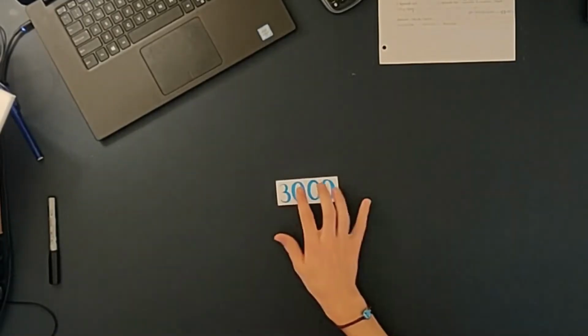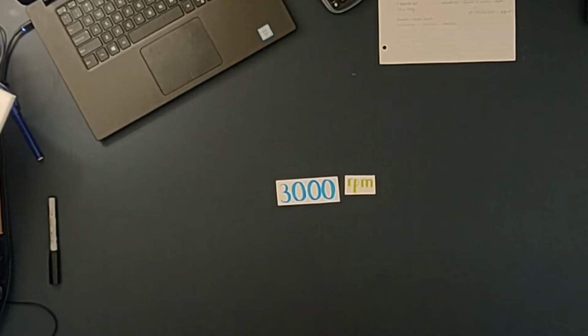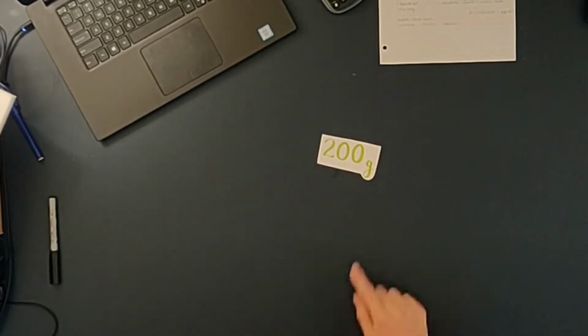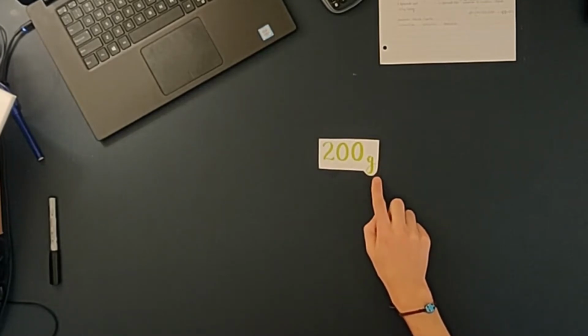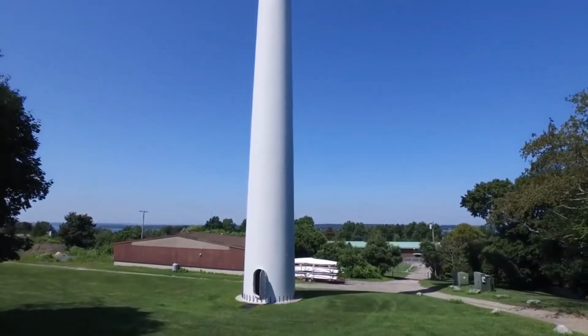The fourth design constraint is the maximum angular velocity shall not exceed 3000 RPM. And the last constraint, which we found most challenging, was to keep the total mass of our wind turbine below 200 grams. We decided on our design direction very early on.